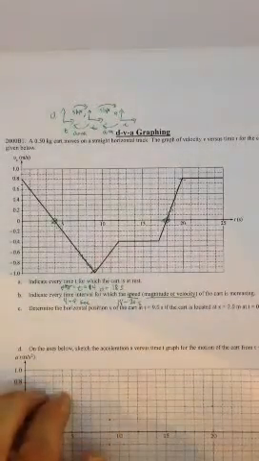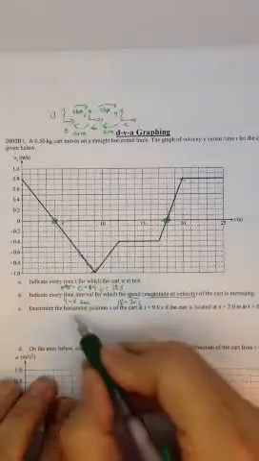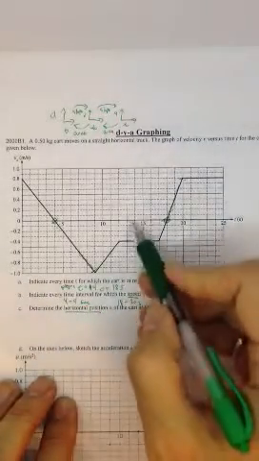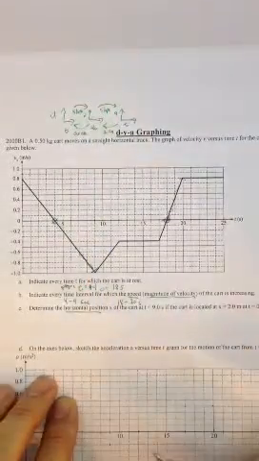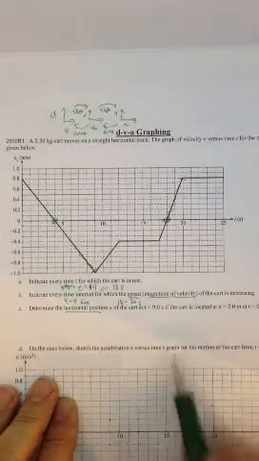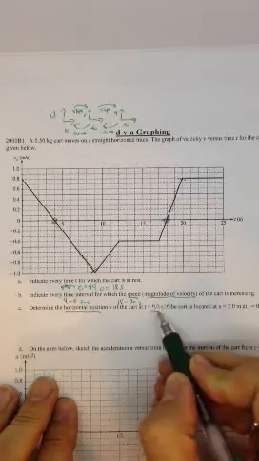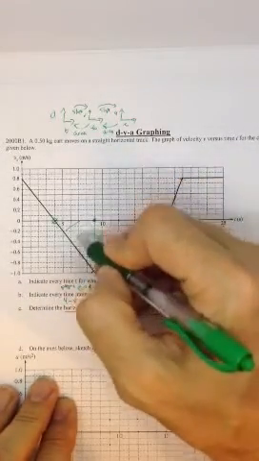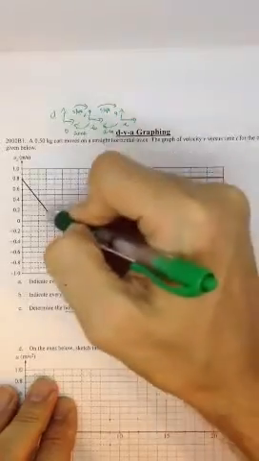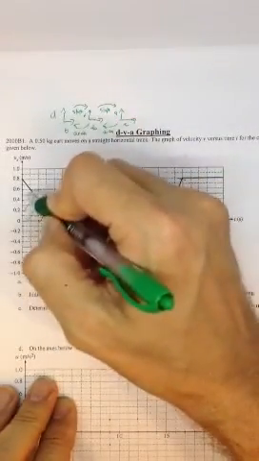Okay, now the part C says find the horizontal position. And so since this is a velocity time graph and I'm getting the displacement, I have to find the area for that. And so what I need to do is find the area up to whatever time I have. So it's up to 9 seconds. So I want to go up to this point right here. I need to find the area of this triangle. I need to find the area of this triangle.